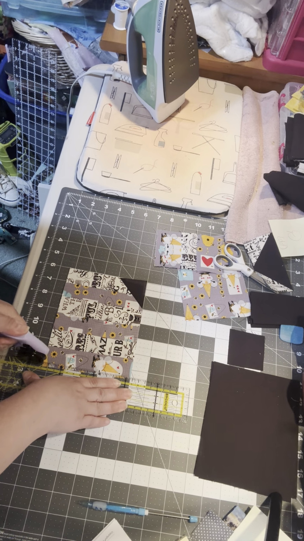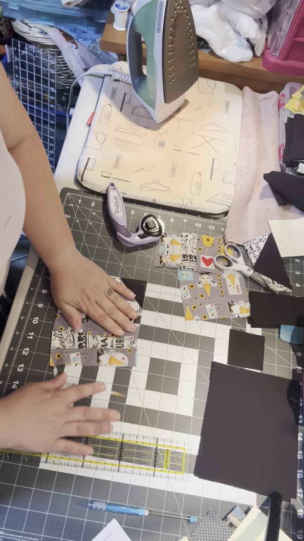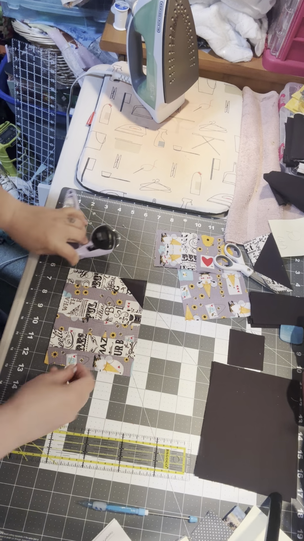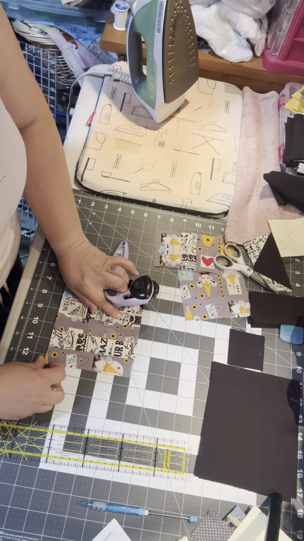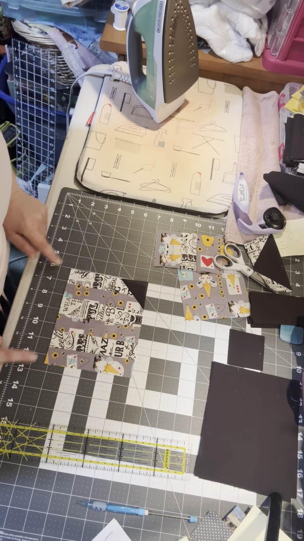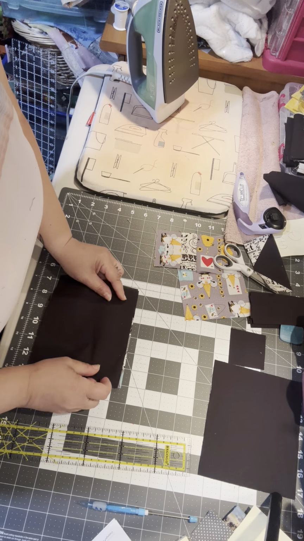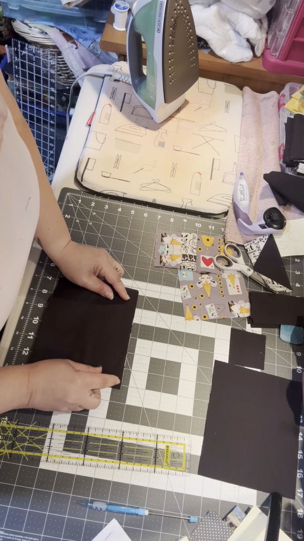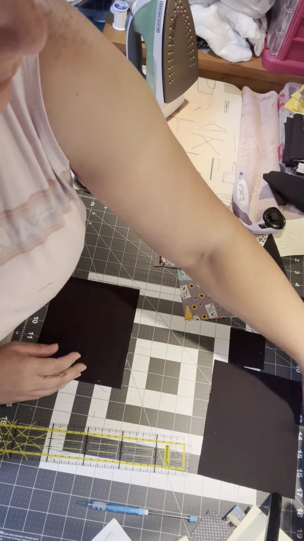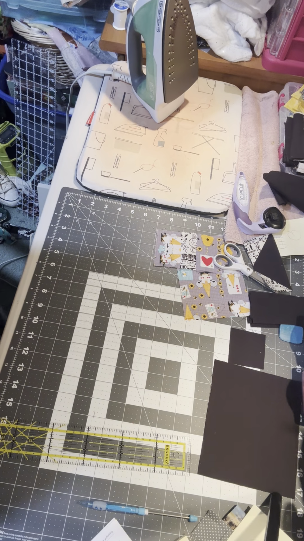I almost did it. There we go. Okay, so now it's all trimmed up and ready to go. So now when I put this and this together, it matches, sort of. It matches. Okay, that's where I'm going to sew.